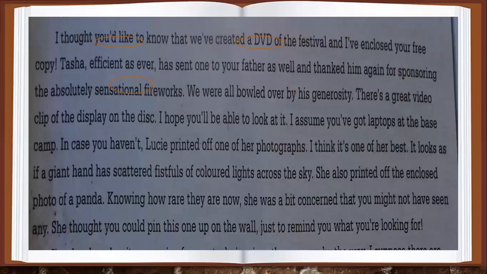Then we read about Lee's father's role in the festival. As I told you, Lee's father was the sponsor of the fireworks that were in the festival. All the students were amazed by his generosity and they thanked him for giving them the money that was needed for the fireworks. They sent 2 photos to Lee. The first one was a photo, excellent, of the fireworks, and the second one was a photo of the rare animal, that is the panda.